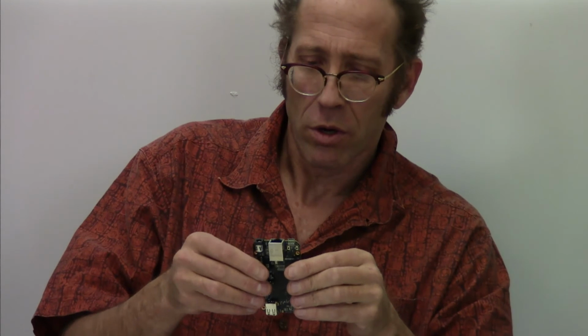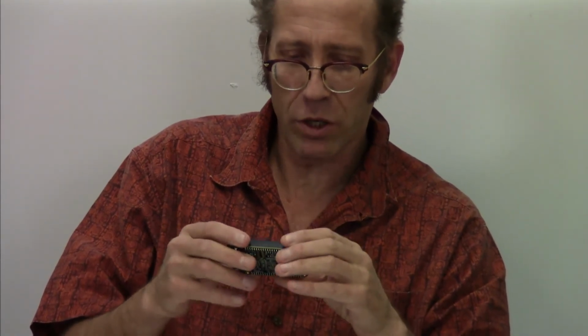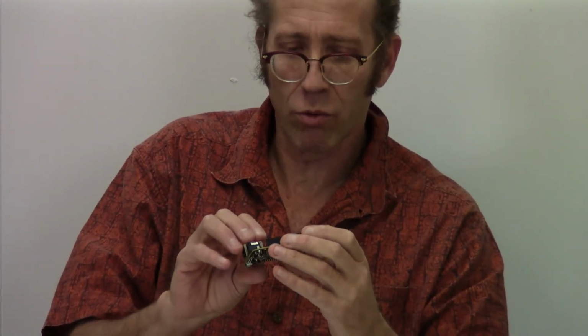I want to talk a little bit about some of the off the beaten path stuff. I'm a big fan of the Beaglebone Black. Beaglebone is a Texas Instruments project. Jason has done tremendous work. Drew, they both have really supported this.